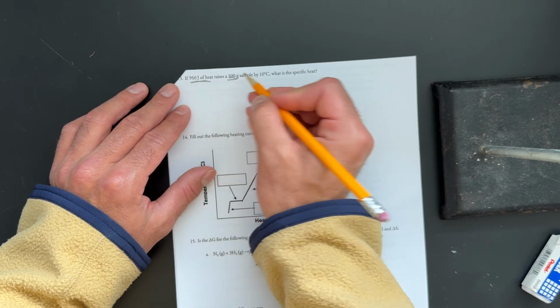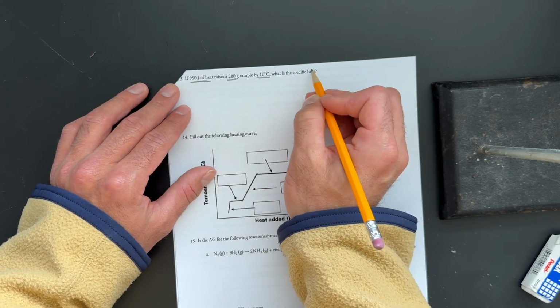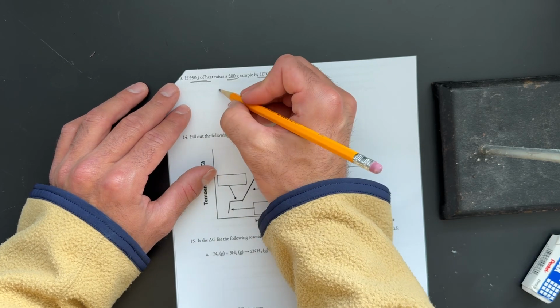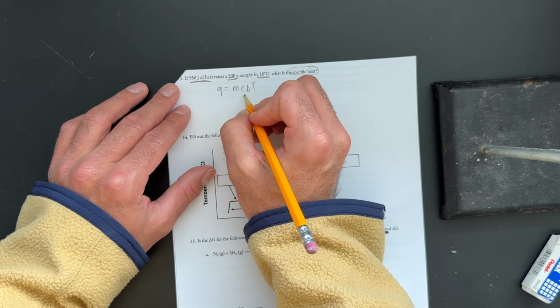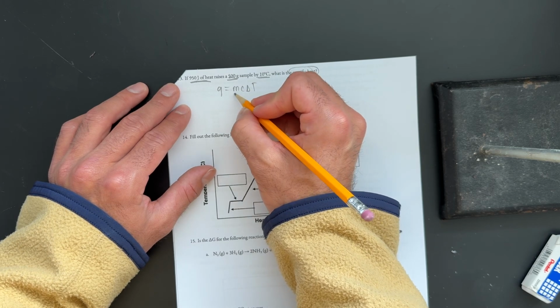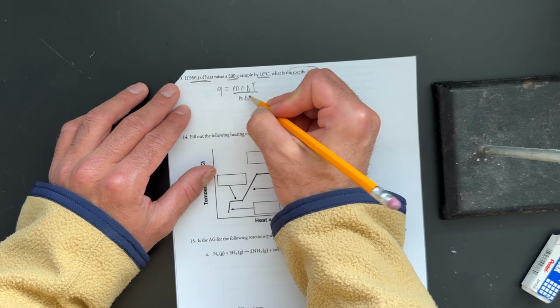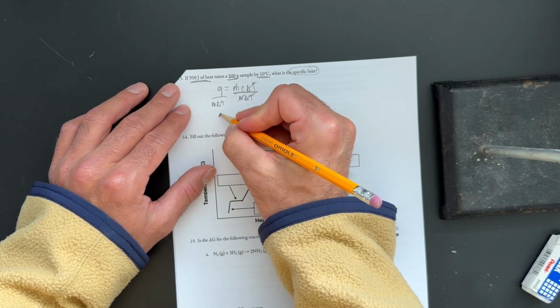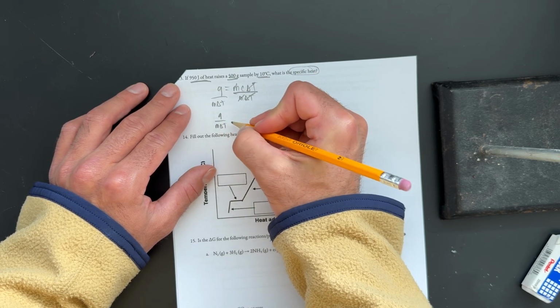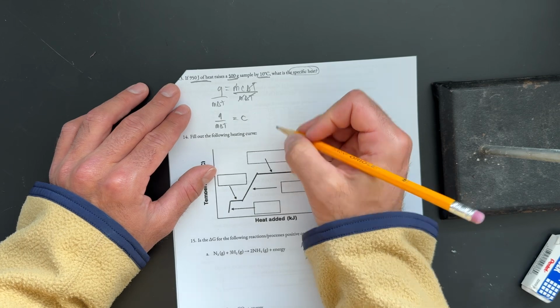So going on to here, this time we have heat, we have mass, we have delta T, but now it's asking us for C. What is the specific heat? And so remember, Q equals MC delta T, as we were saying. We want to solve for C this time, though, so I'm going to divide by M and delta T on both sides, and we will get Q divided by M times delta T is equal to C.